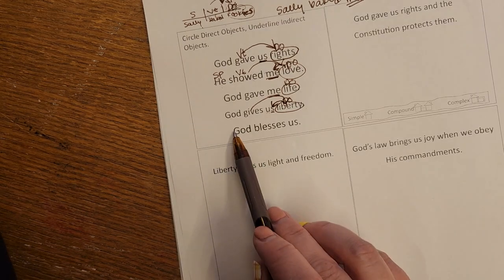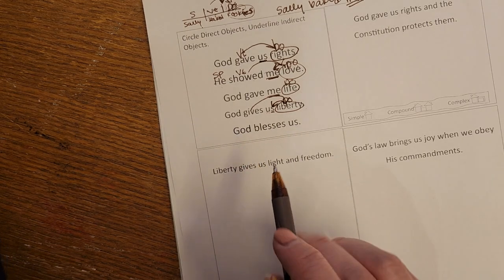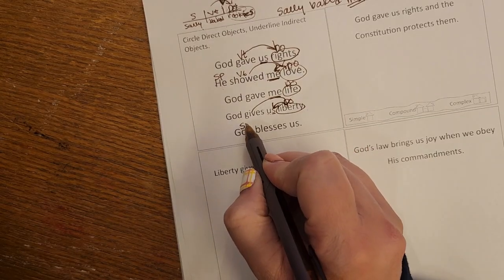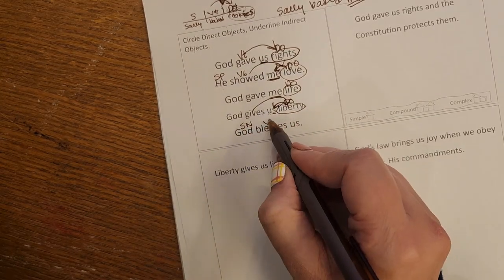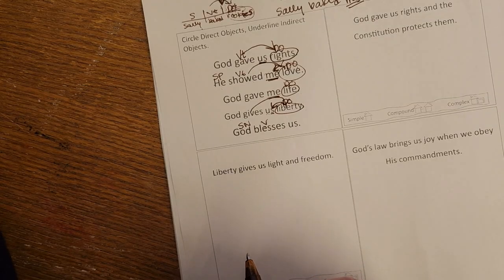Okay, let's read this one. God blesses us. So we have our subject, and what's being said about God? God blesses, verb. God blesses who or what? Who is receiving the action of being blessed? Us.